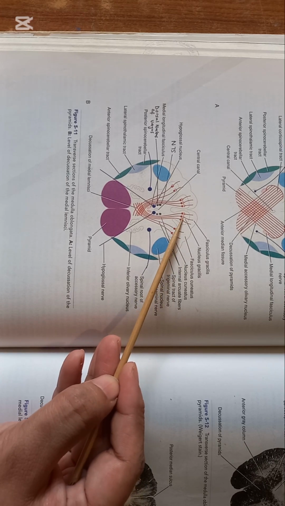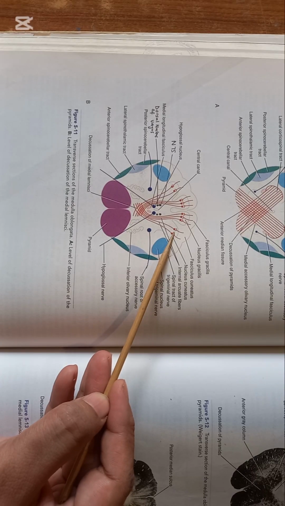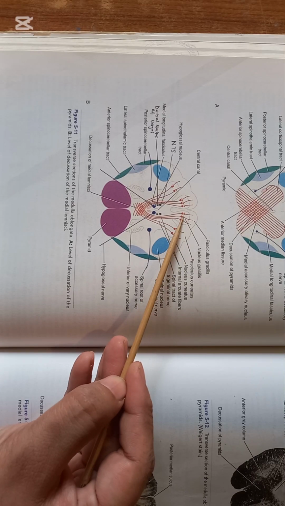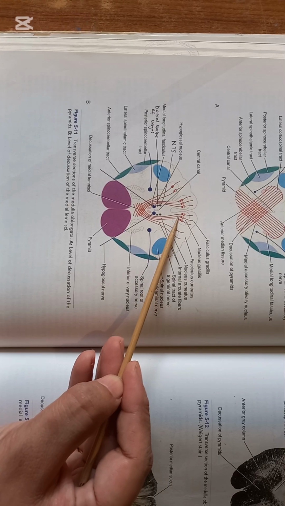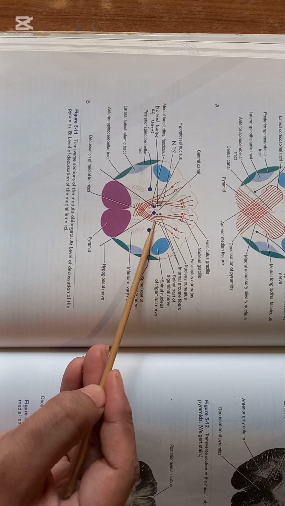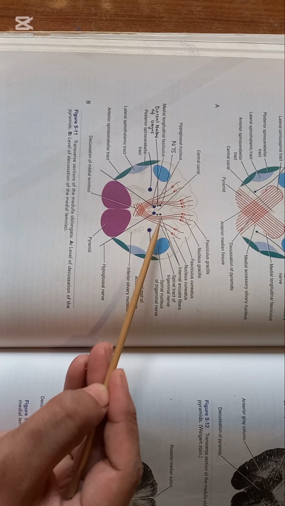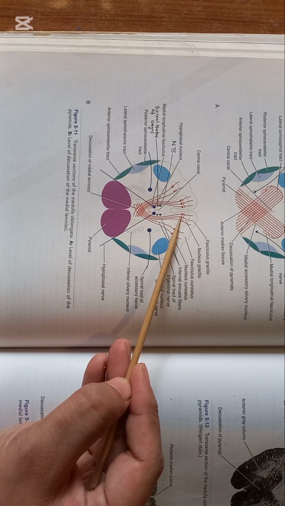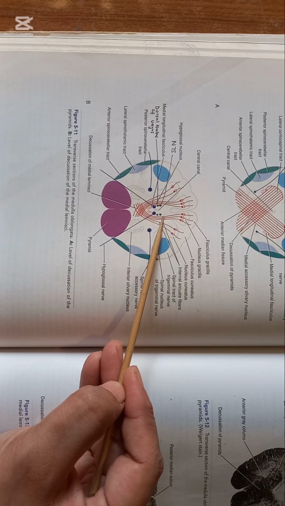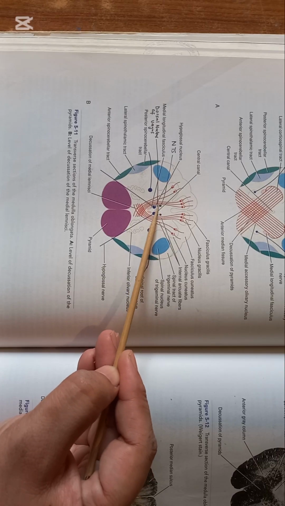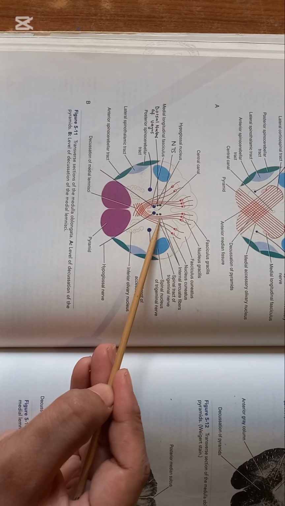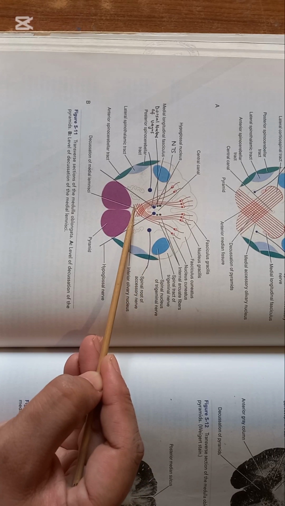Now, from the nucleus gracilis and nucleus cuneatus, second order neurons start, and the axons of these neurons are known as internal arcuate fibers. These internal arcuate fibers will run anteriorly and laterally around the central gray matter, and then they will turn medially.